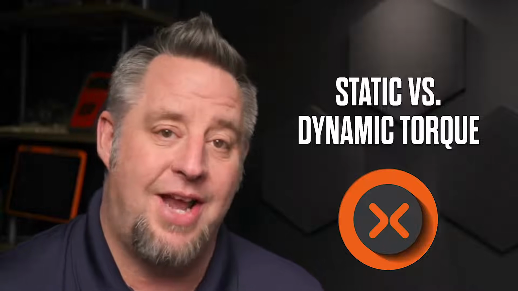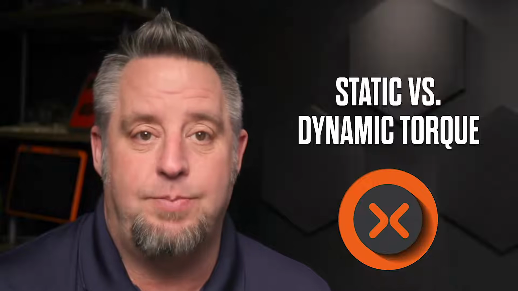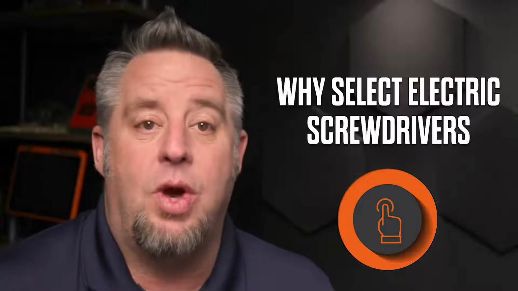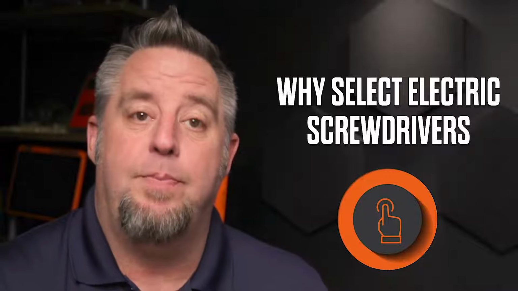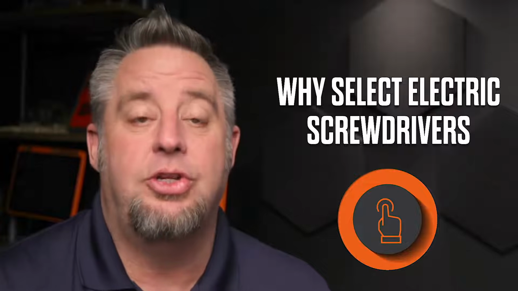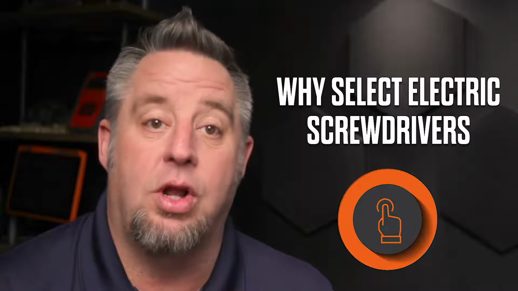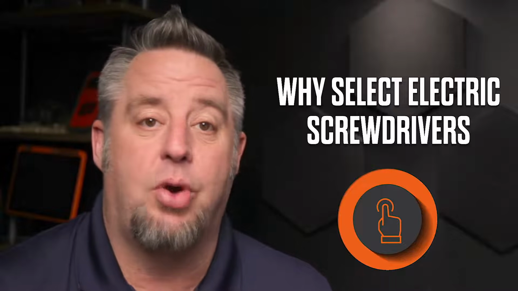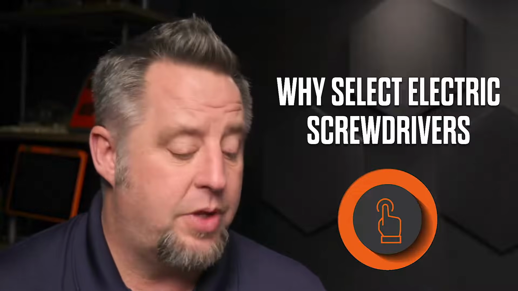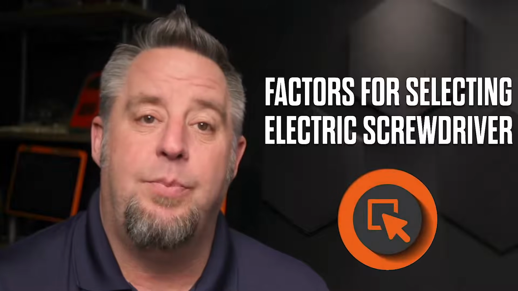With an electric screwdriver, we are talking more about a dynamic torque process, where inertia can play a role in the final torque being used. So when we look at why we would want to use an electric screwdriver, maybe we want to move from a static torque tool to a more automatic or electric tool due to the product material we're using or the volume of the application.